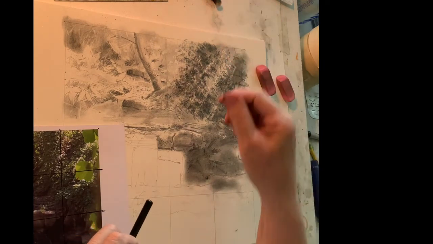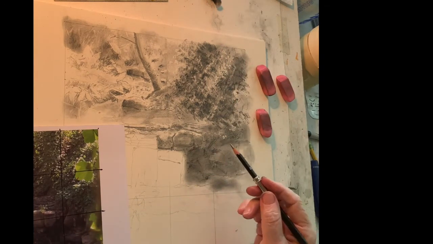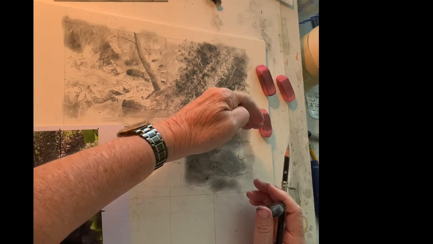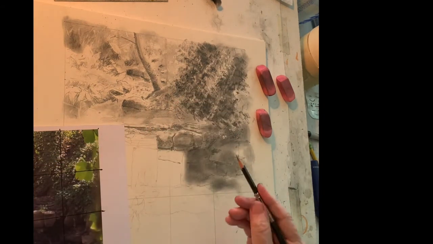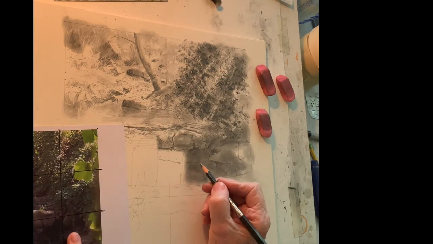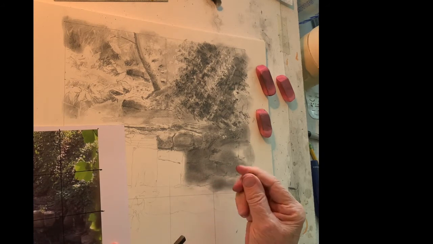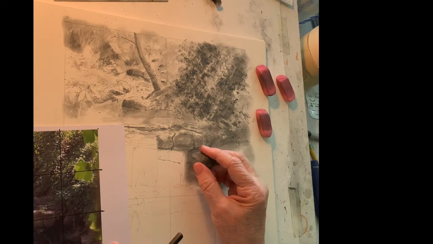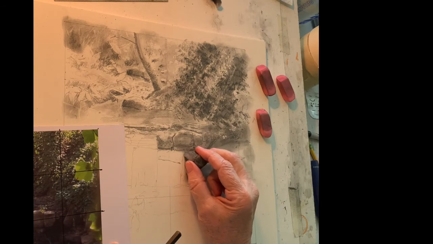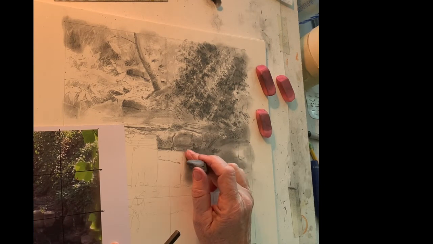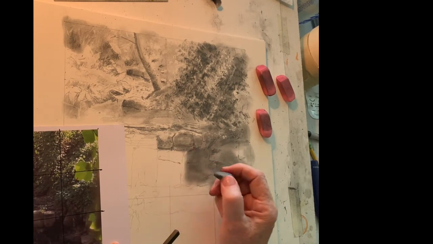If you want an area to stand out, you want to put a dark area next to it, and it'll help it stand out even more. Let's see here. I'm losing my little waterfall here, so I gotta go back in and kind of restate it here.